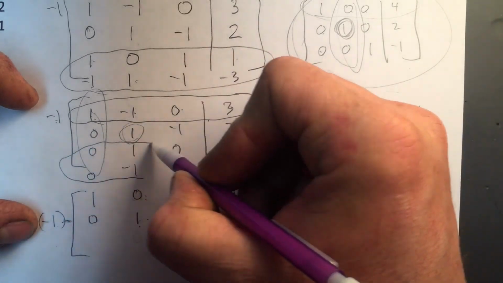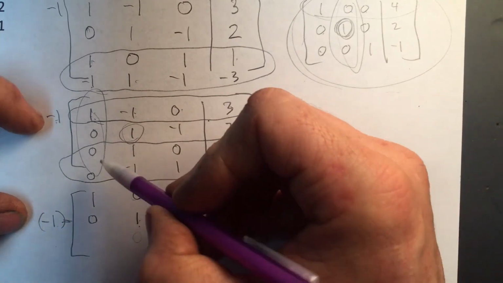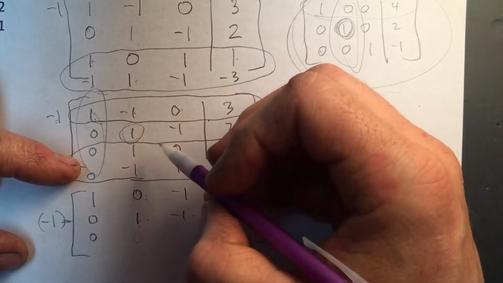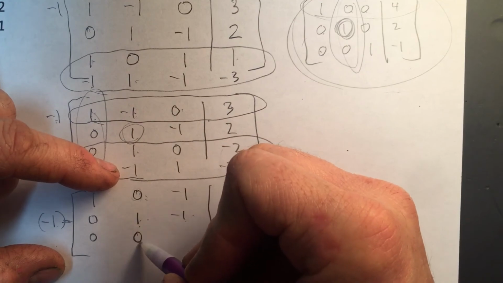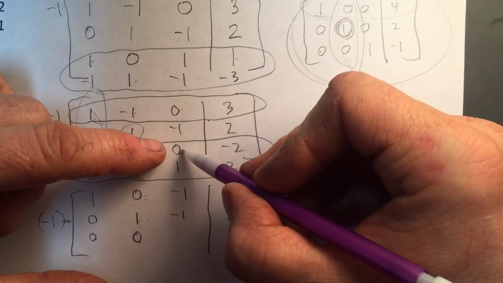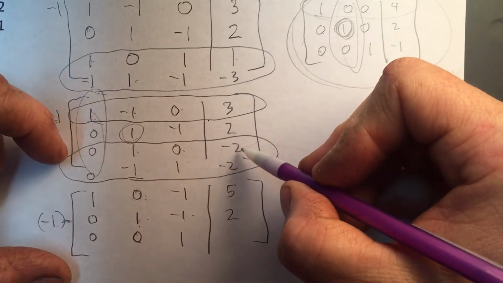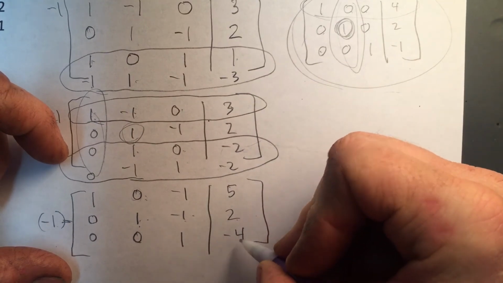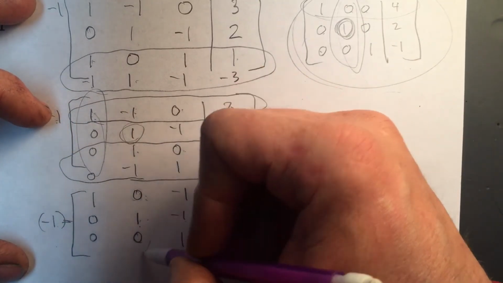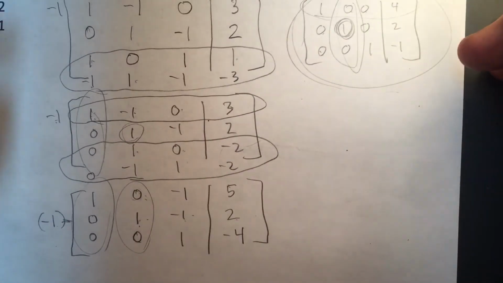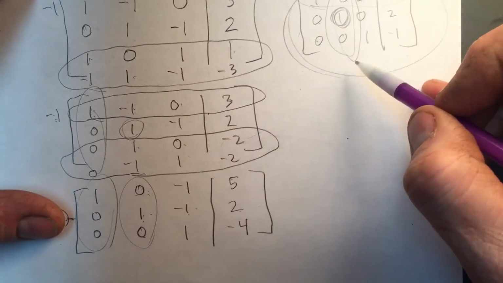And now I'm going to add these two right here together. So 0 plus 0 is still 0. 1 plus -1 is 0. There we go, that's what we wanted. 0 plus 1 is 1. And then -2 plus -2 is -4. And there you go. Both our first two columns are perfect. Just like we need them.